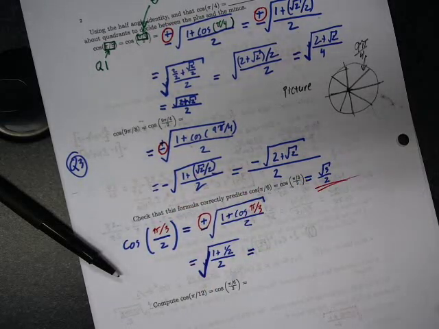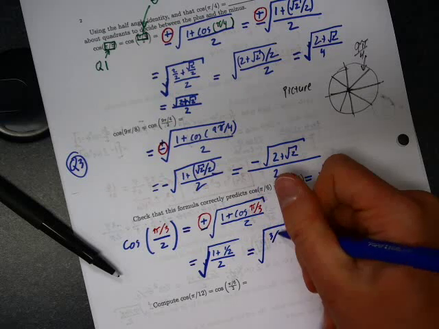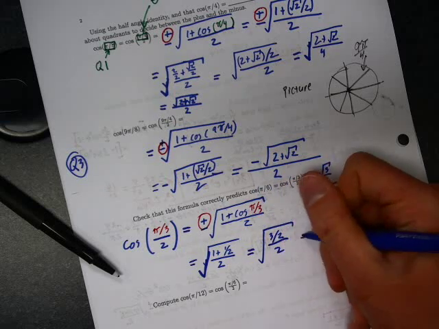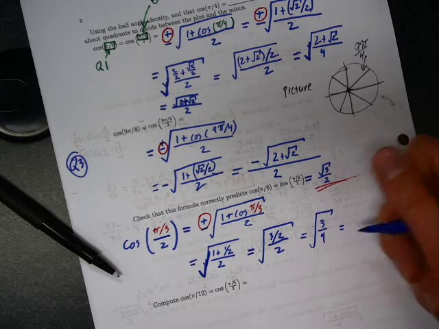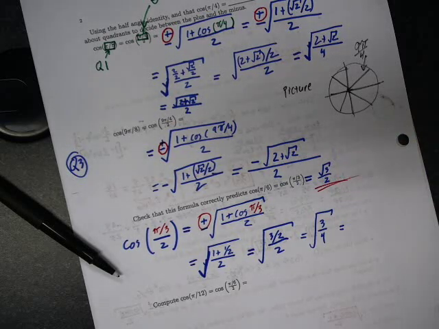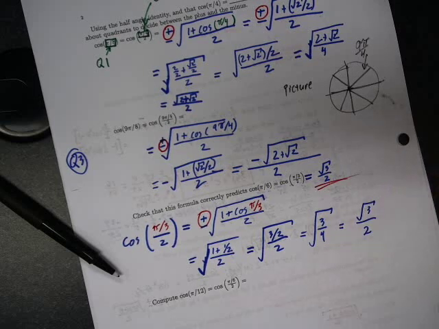And let's simplify. 1 plus 1/2, that's 3 halves. So I see the square root of 3 over 2 in the numerator divided by 2, also known as the square root of 3 over 4. Is there a perfect square under that square root that we could pull out? The 4. 4 is 2 squared, so I'll end up with root 3 over 2.